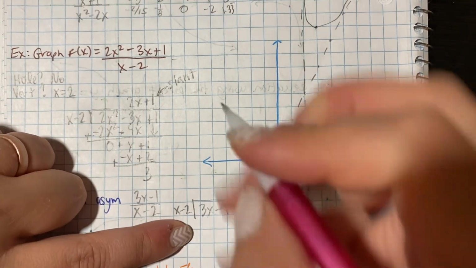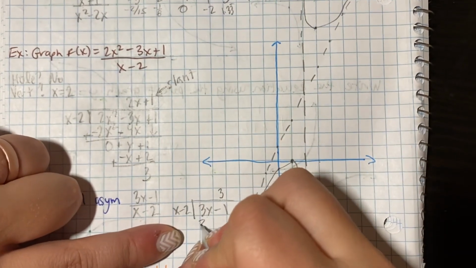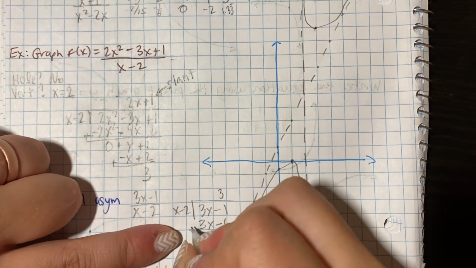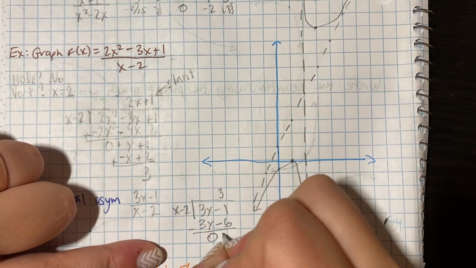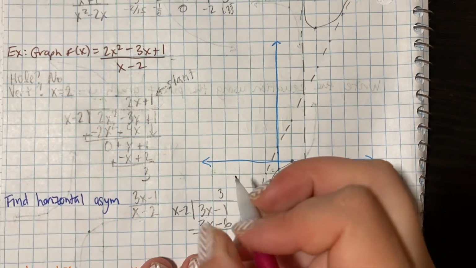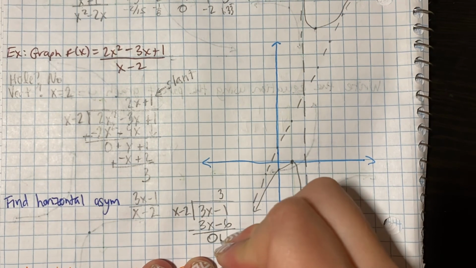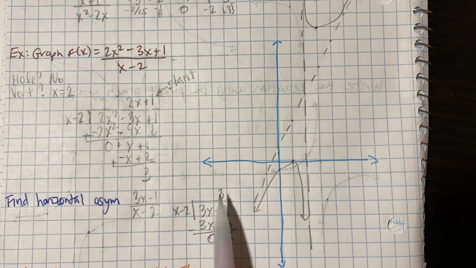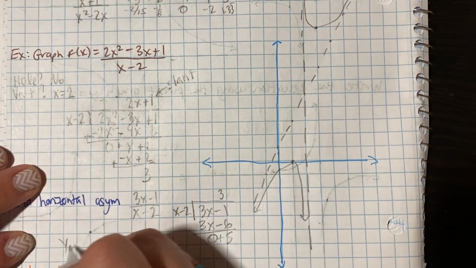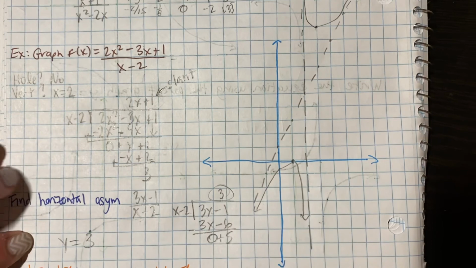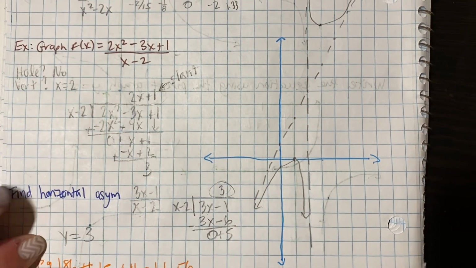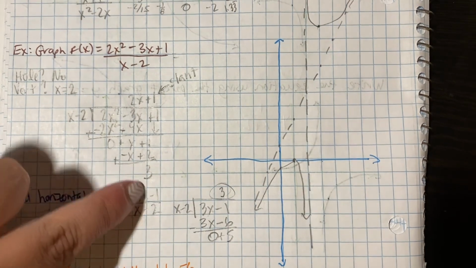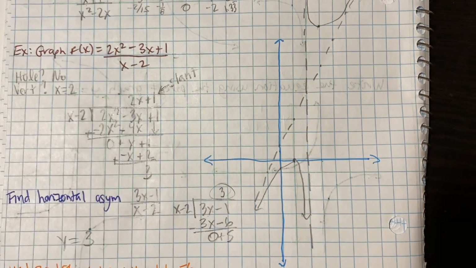X goes into 3 times. And I have 3x minus 6, and this is a plus 5. All right. Can't go into it anymore, and I just have a 3 left. So then y equals 3 would be your horizontal asymptote. It doesn't matter whatever is left over. We don't care about the leftovers. We just care about what's on top.